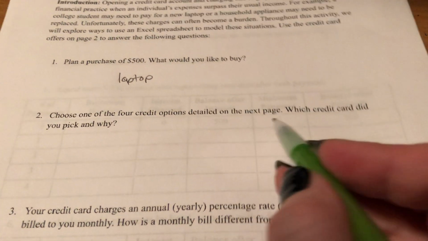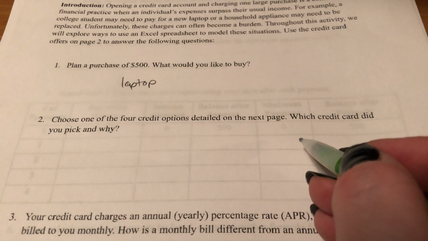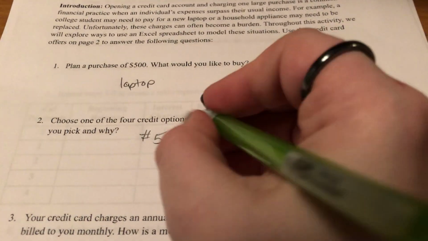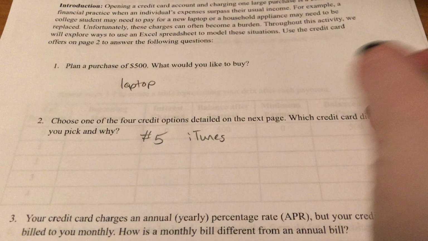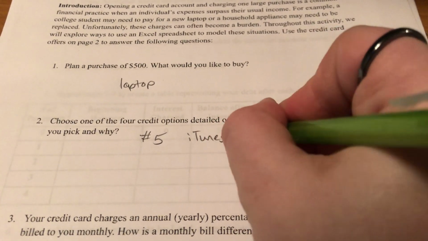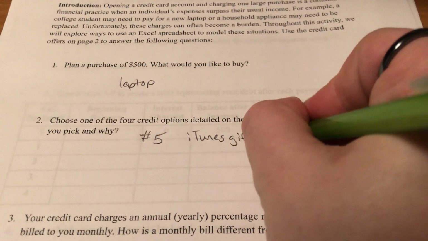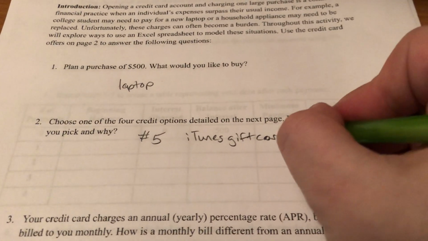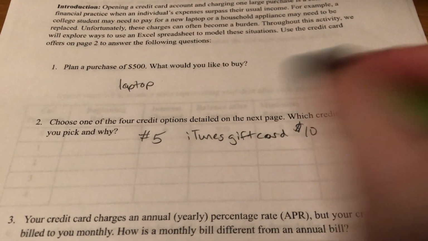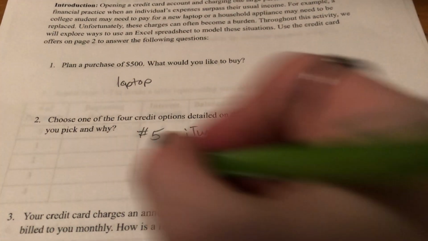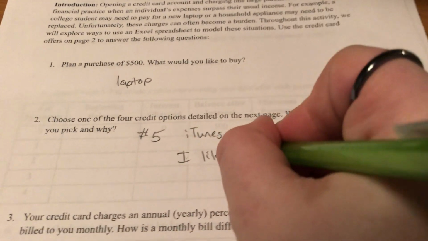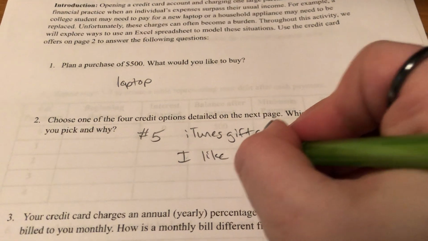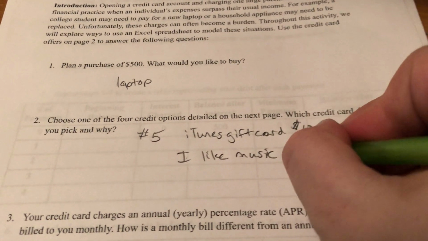Choose one of 4 credit options. Now, I'm going to choose a 5th credit option, and it's going to be credit card number 5, and that credit card offers me an iTunes gift card valued at $10. And I like music. And anime.